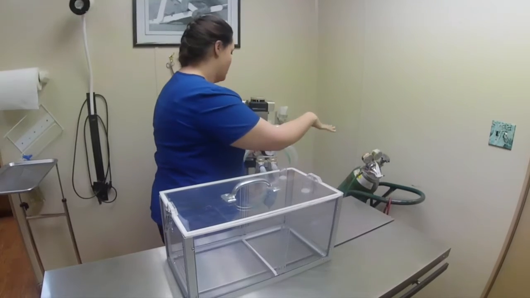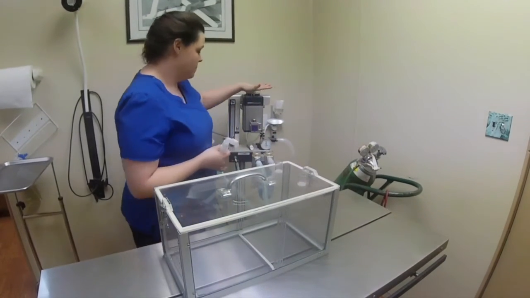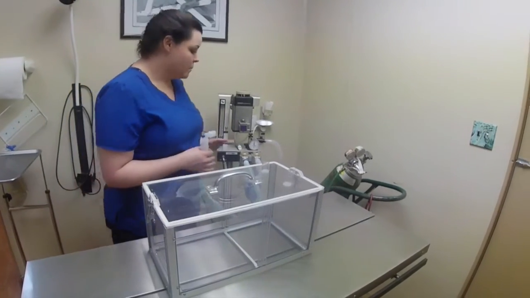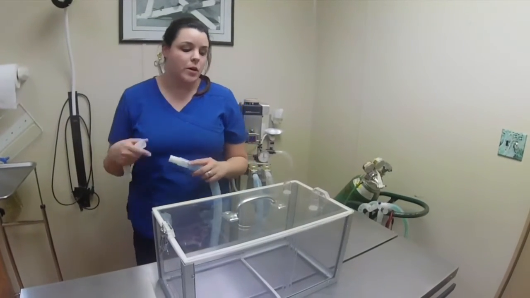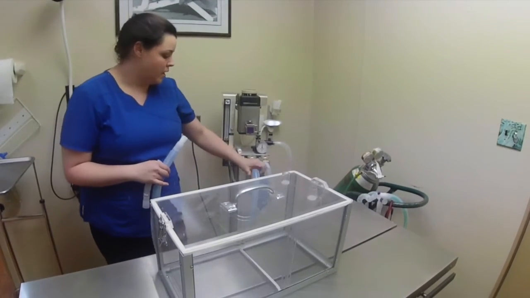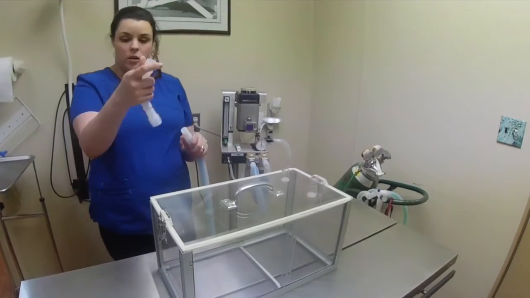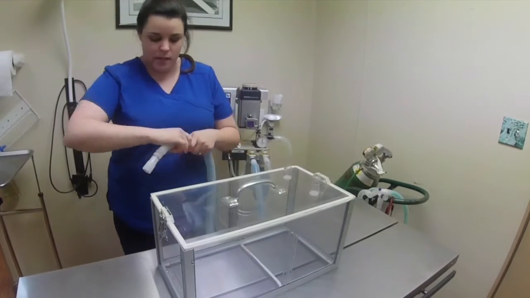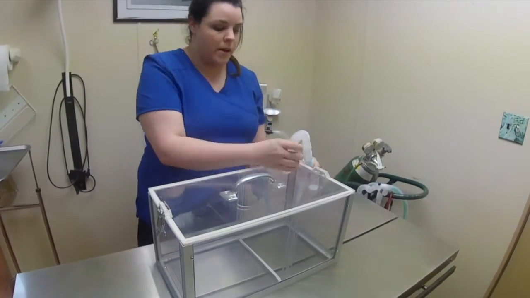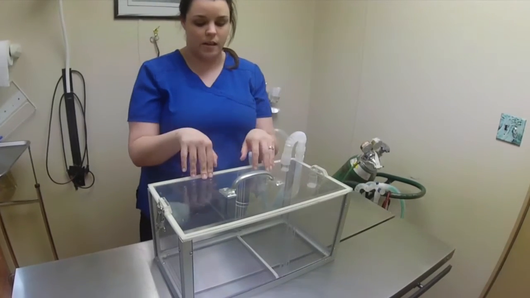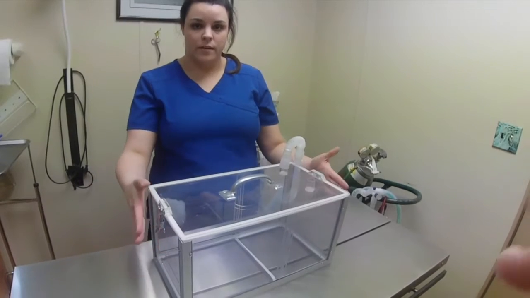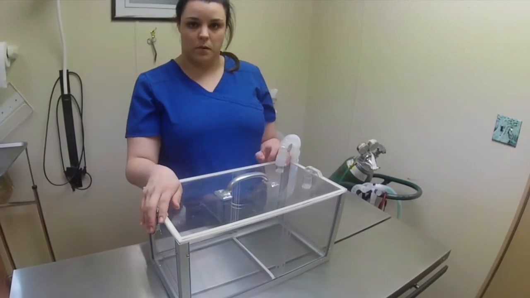You will turn on your oxygen, your isoflurane. You'll make sure that your flow meter is up. Okay, so how to hook up the induction chamber. You're going to make sure that your hoses are good and tight. You'll add this little adapter piece and you will hook it on to either one of these. That way the gas and the oxygen flow in and then it can flow out. And that is how you use an induction chamber.